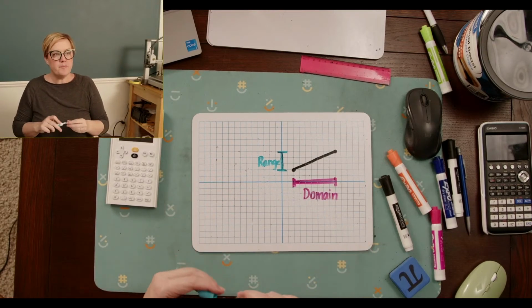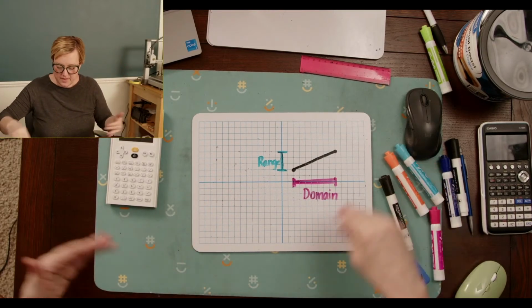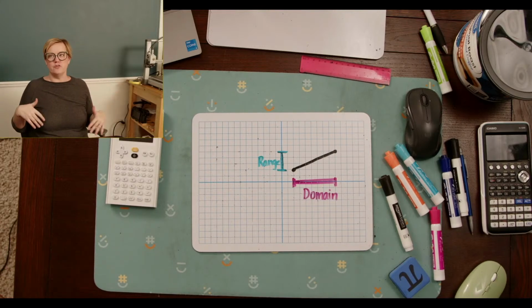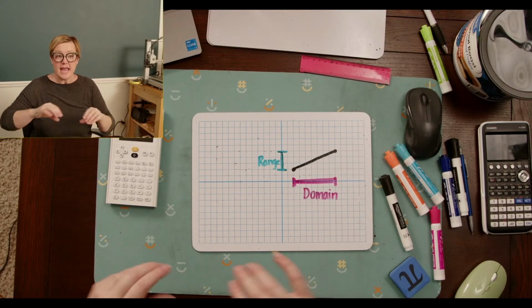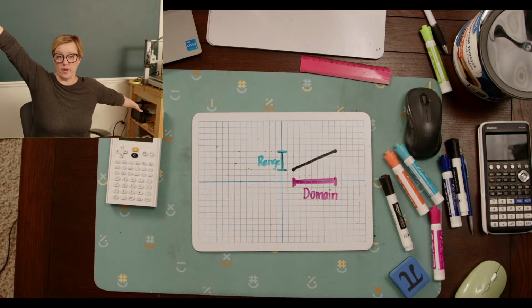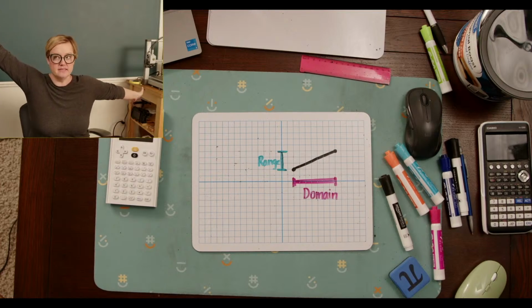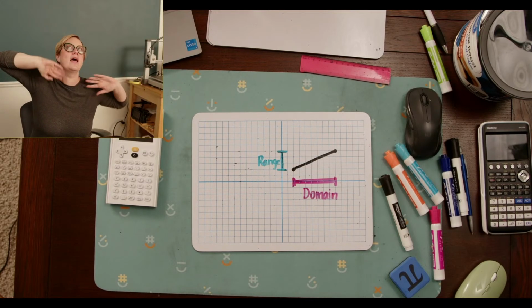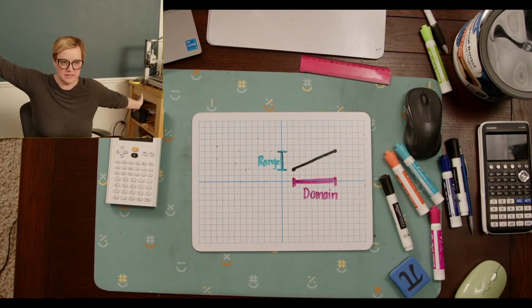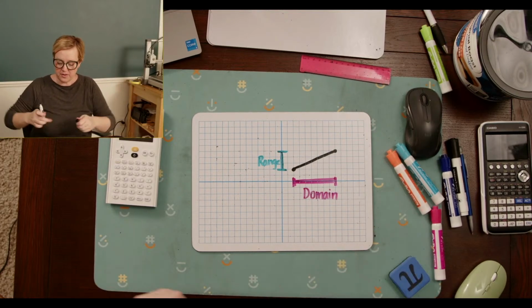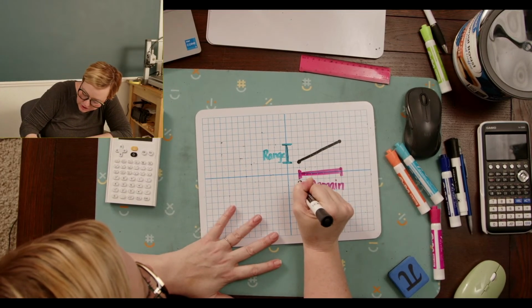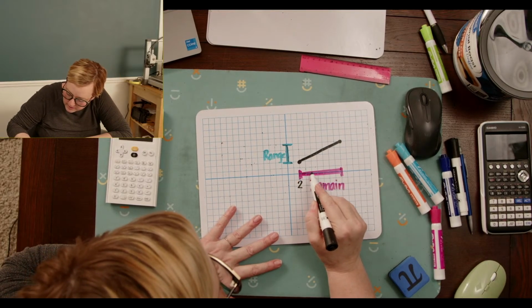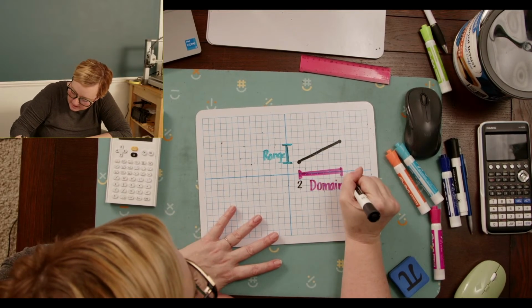Now, depending on the equation you're doing, like polynomials or quadratics, sometimes your domain and your range are all real numbers. If you've got a whole line going on forever and ever, it's going to pass through every single x value there is, so the domain would be all real numbers. It's going to pass through every single y value, so the range is all real numbers too. With this one, though, my domain starts at 2 and goes 2, 3, 4, 5, 6, 7, 8, 9.